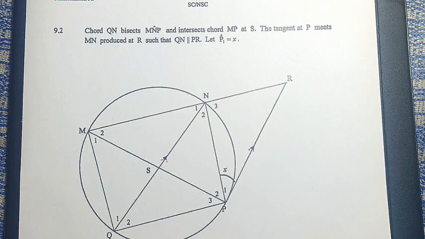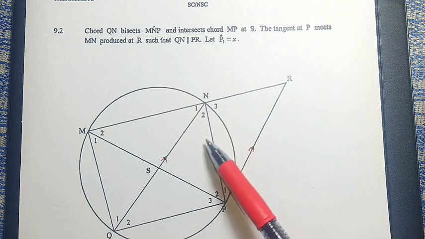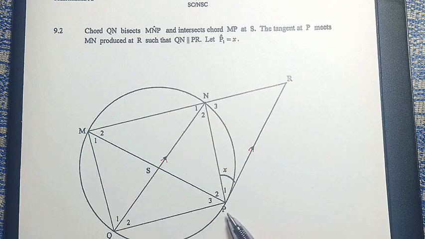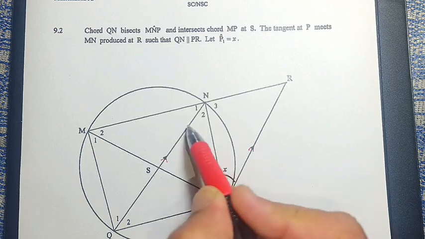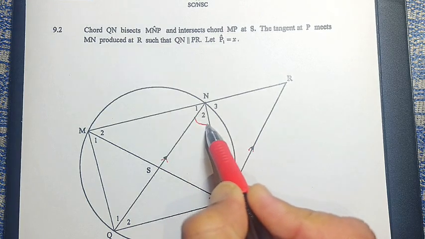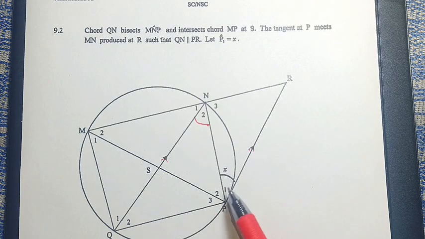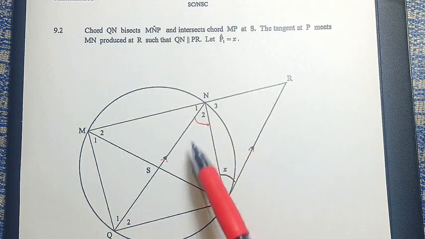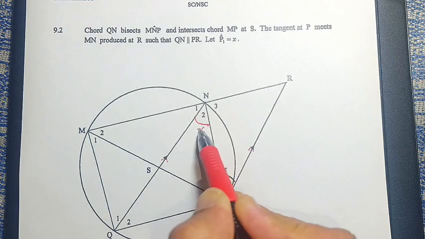The angle N2 is easy because QN is parallel to PR. NP is a transversal line and angle P1 is x, so this is going to be an alternate angle. The angle P1 is x, so angle N2 is also going to be x.